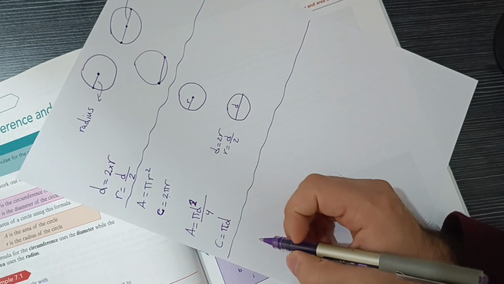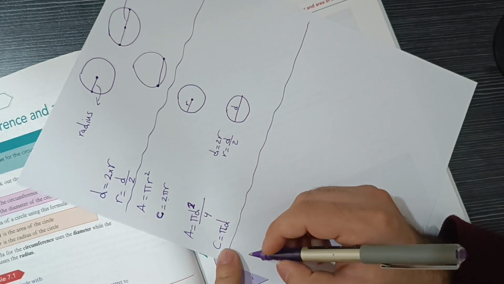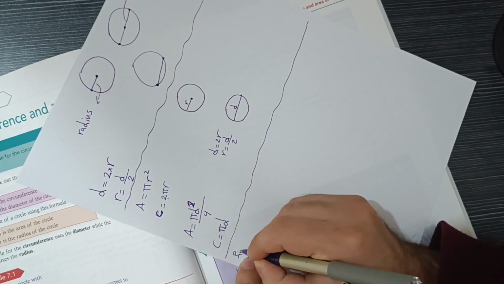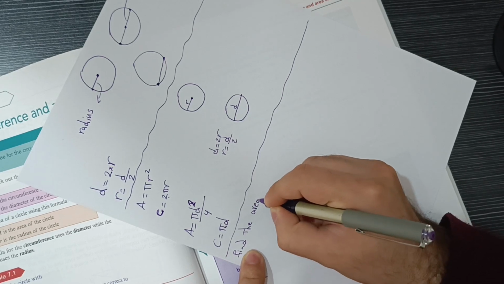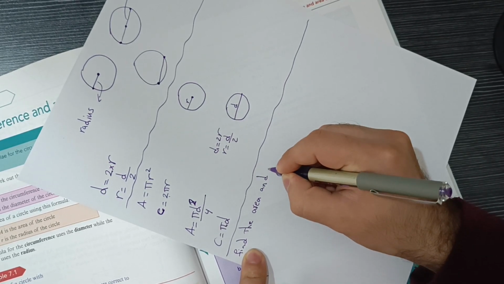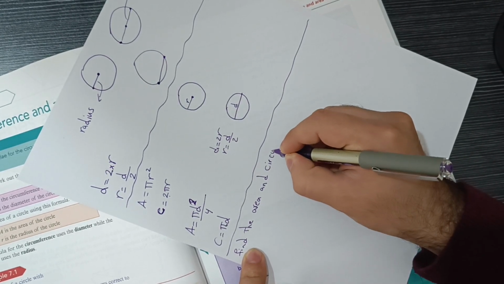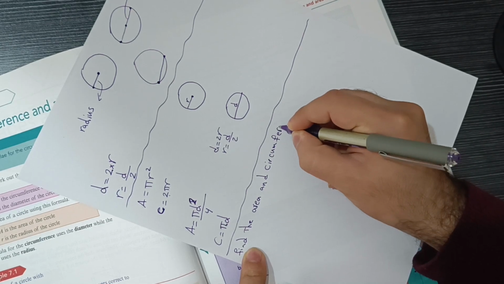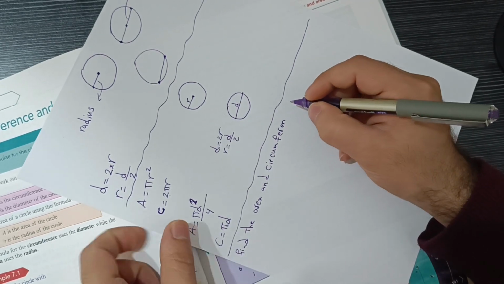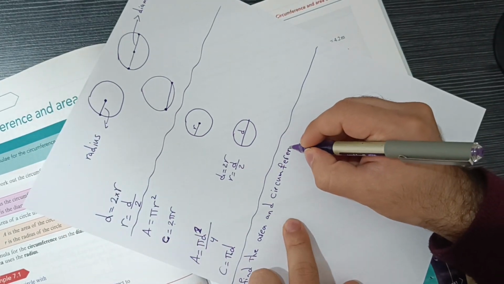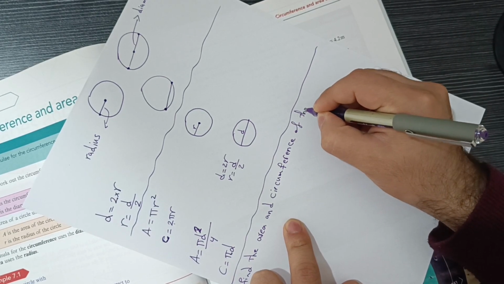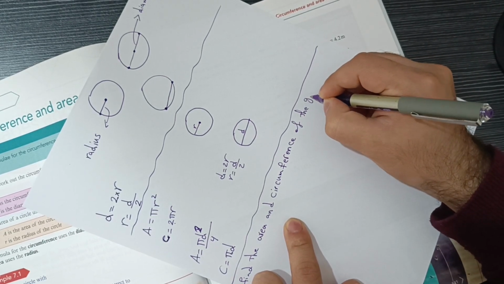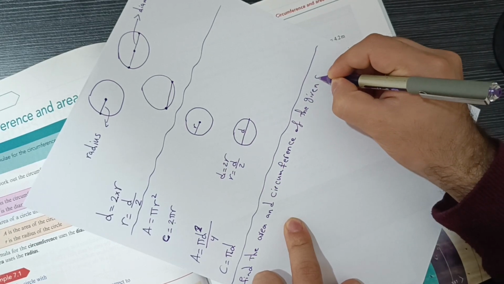By yourself, find the area and circumference of the given circles.